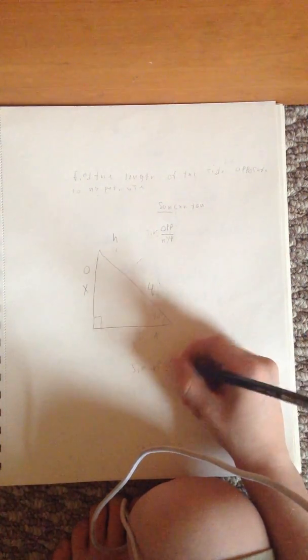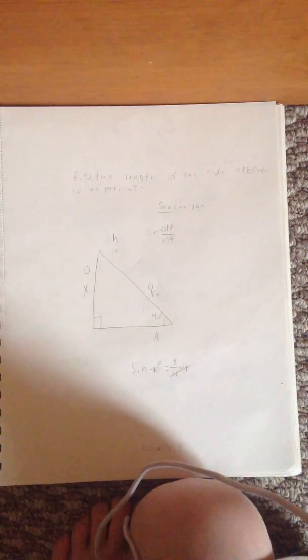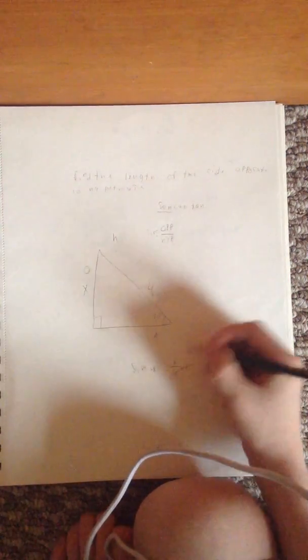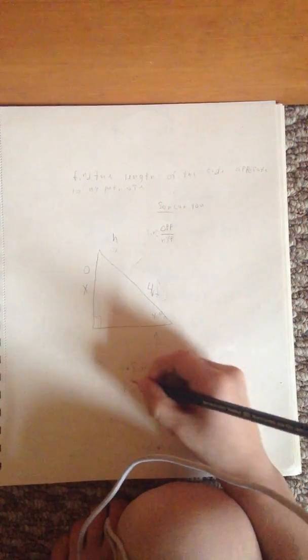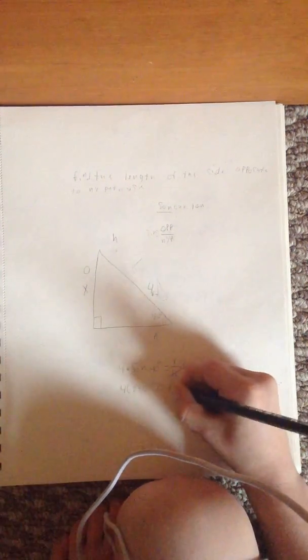So multiply by 4. Now you have 4 times sine 40 degrees equals x.